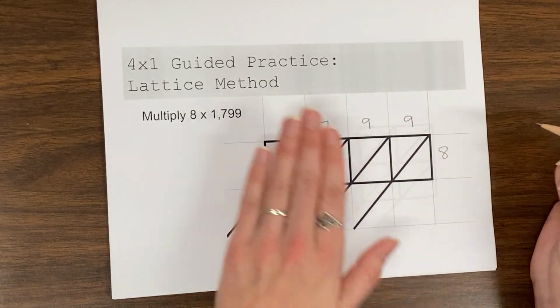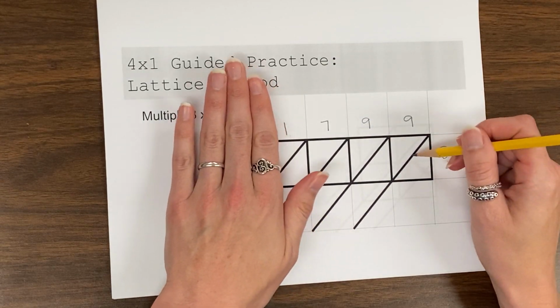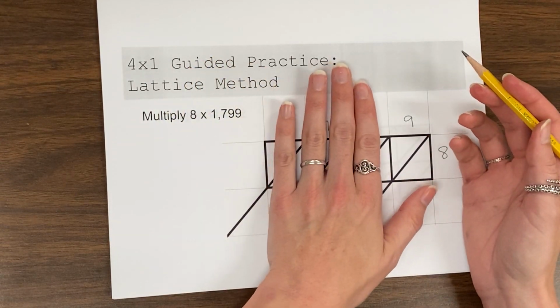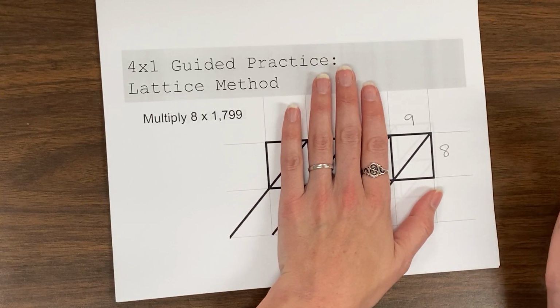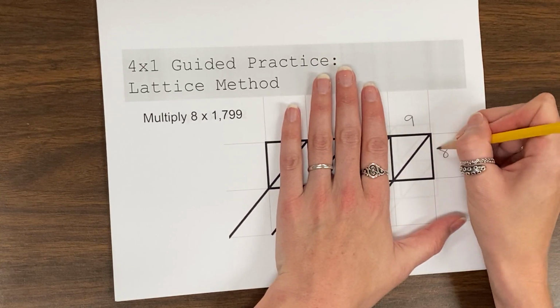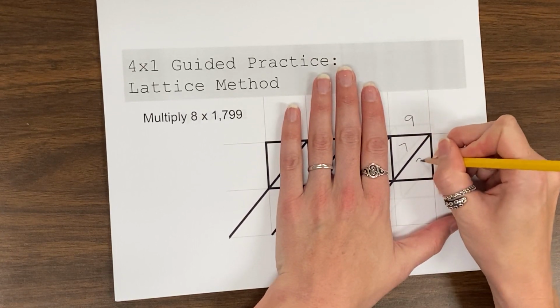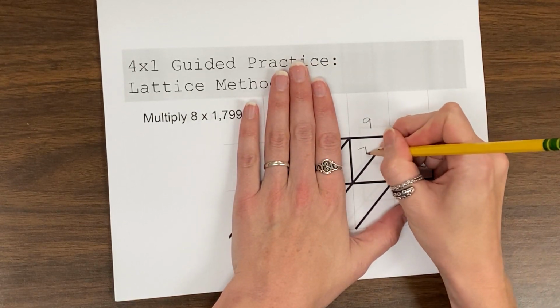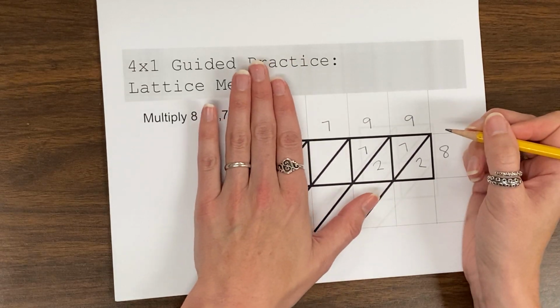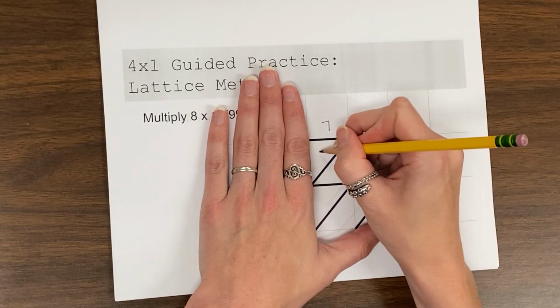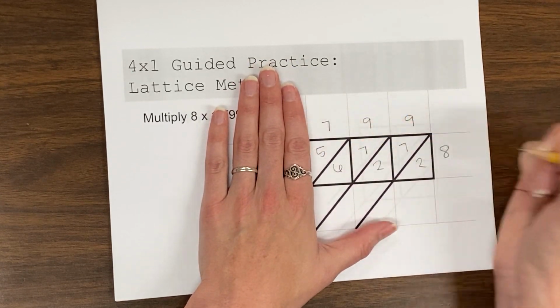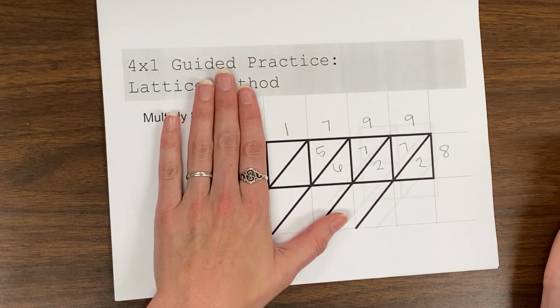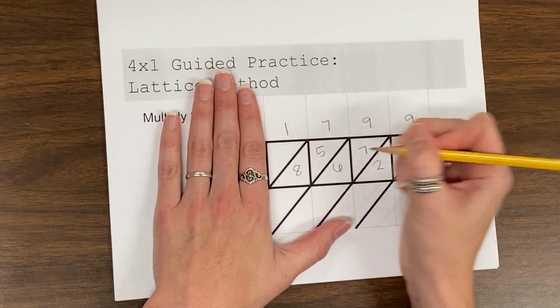partial products. So we're going to be multiplying 8 times each one of these digits. So I can go ahead and cover up the digits I'm not multiplying. So 9 times 8 is 72. 7 times 8 is 56. And 8 times 1 is 8.